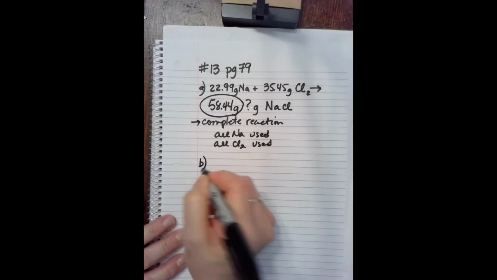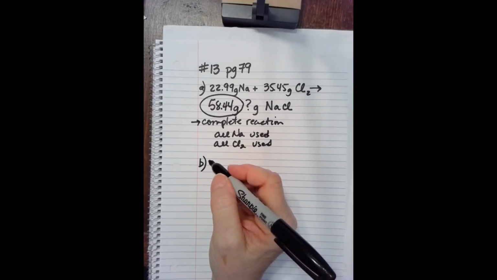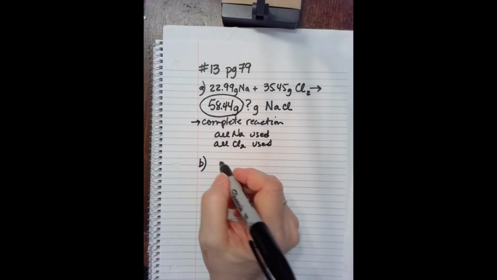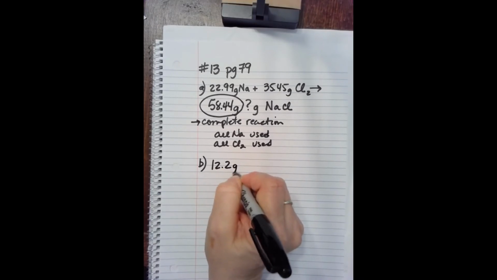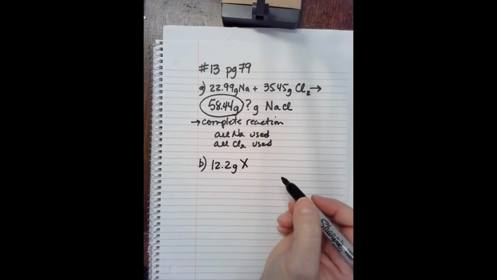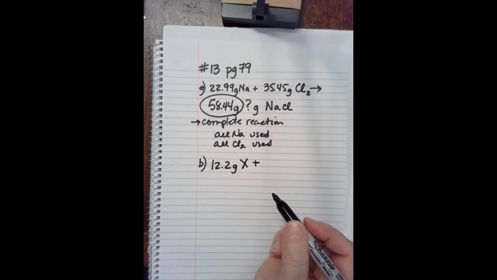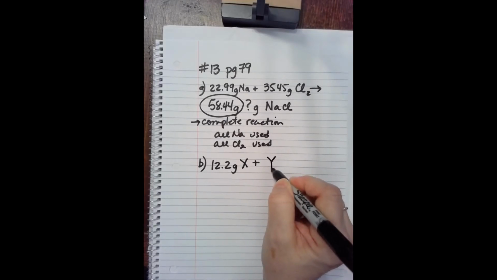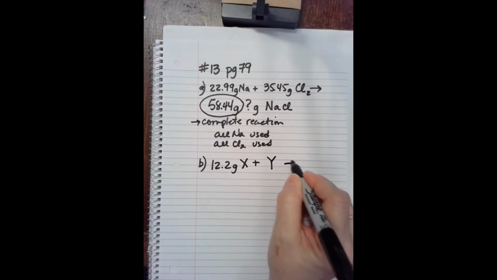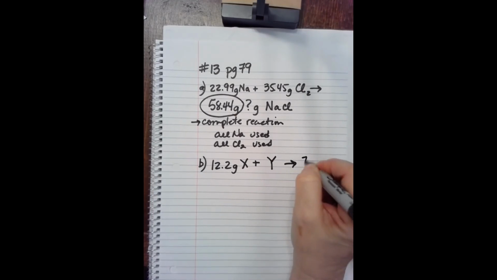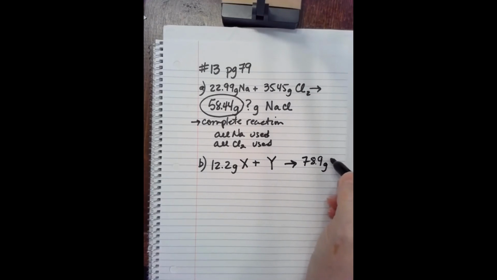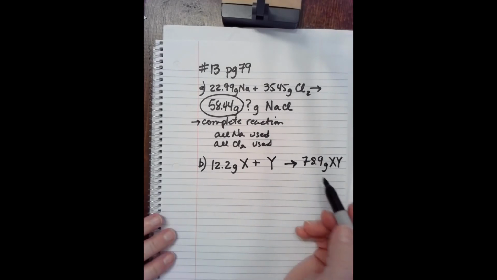So let's look now at letter B. This says a 12.2 gram sample of X. So it doesn't even tell us what it is. A 12.2 gram sample of something called X reacts with, there's the plus going to be in my equation, a sample of Y to form 78.9 grams of XY. All right, what's the mass of Y?